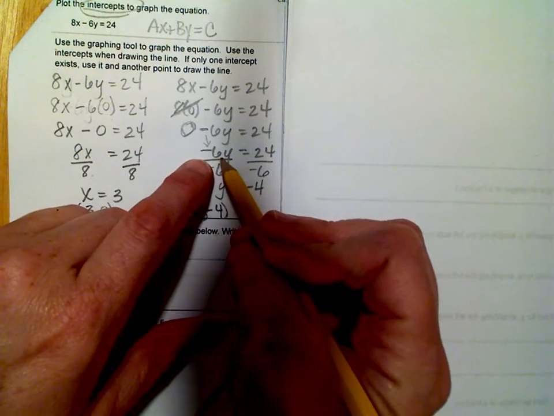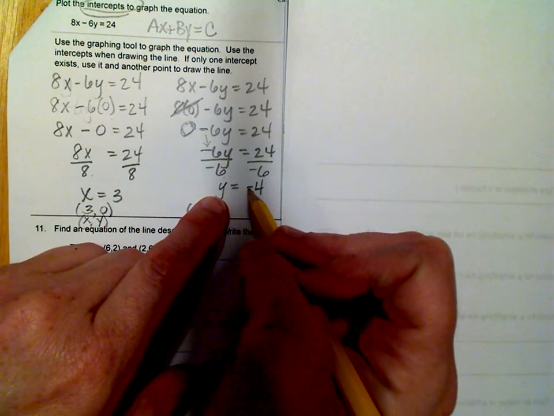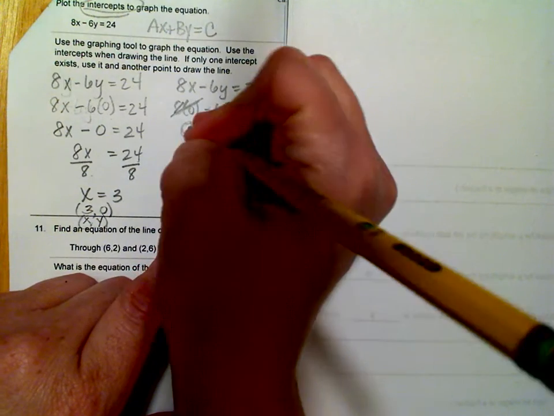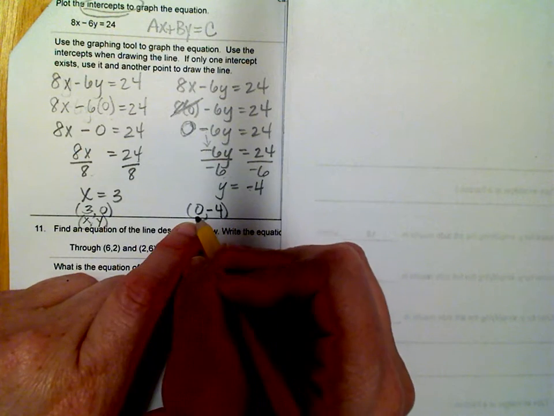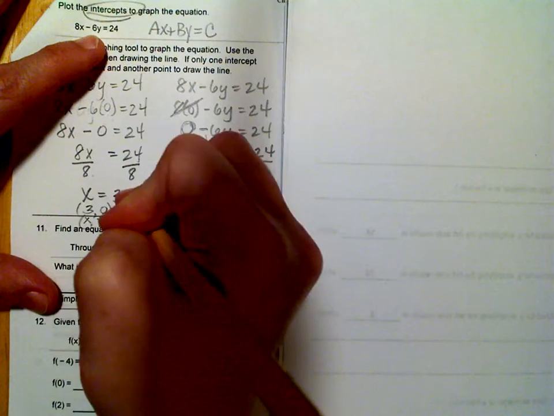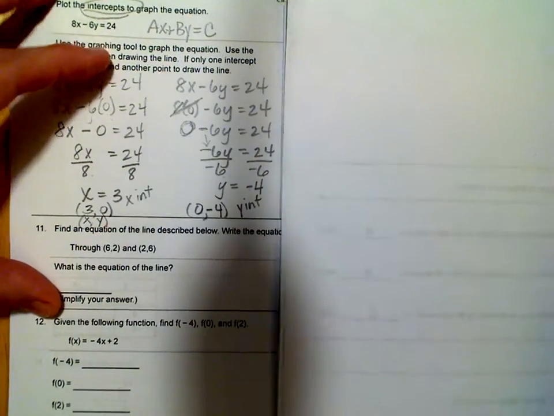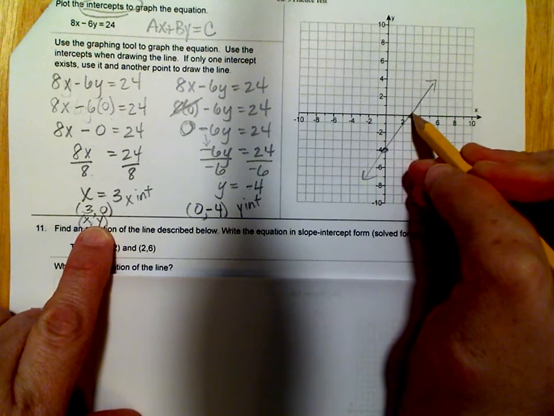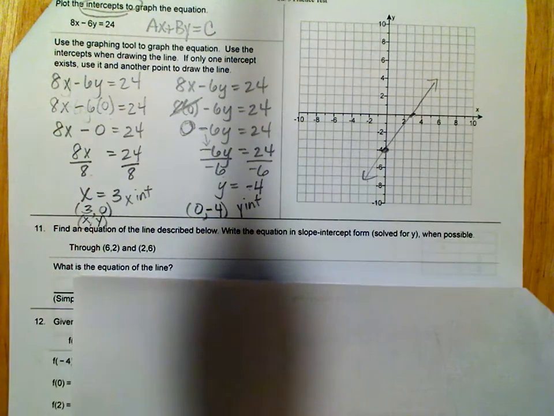So bring that negative down with the 6y and divide by -6 on both sides. You get -4. So when we put in a 0 for the x, we got out a -4 for the y. So we have the point 0, -4, and this is our y-intercept. So we have our x-intercept and we have our y-intercept. So we can come over here to our graph and plot the x-intercept at 3, 0 and the y-intercept at 0, -4, and then just connect those together in a line.